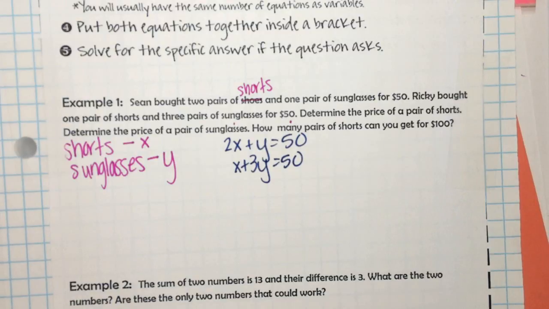Take a point, both teams. All right. Do we want to eliminate x or y? Who votes for x? Who votes for y? Okay. You know you have to vote for something, right? Just do x. Okay. All right. So are we going to multiply the top equation or the bottom?